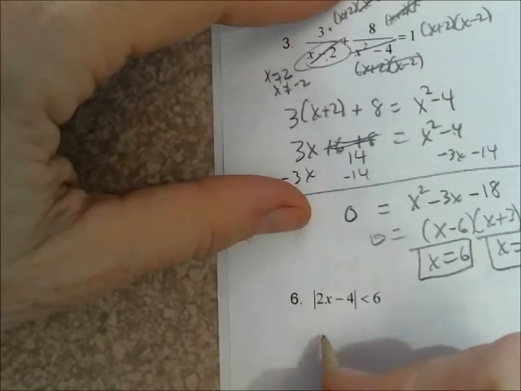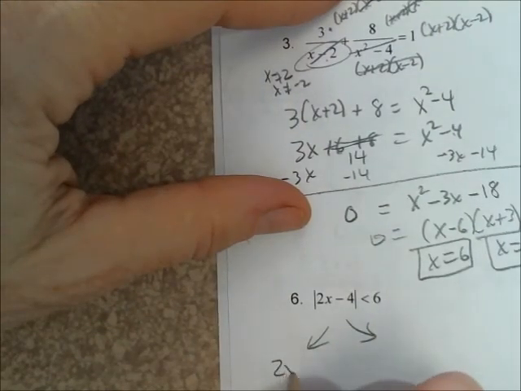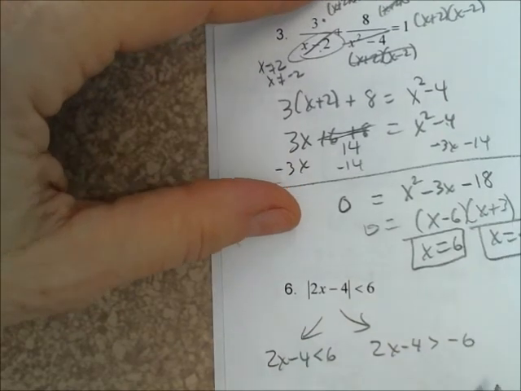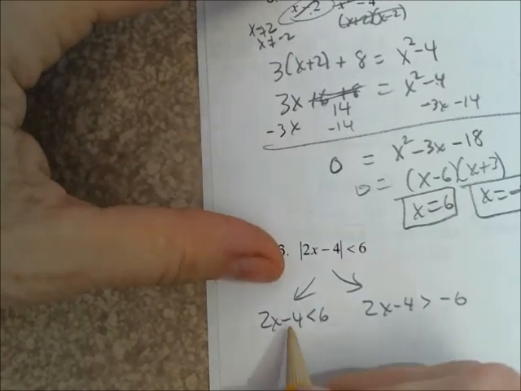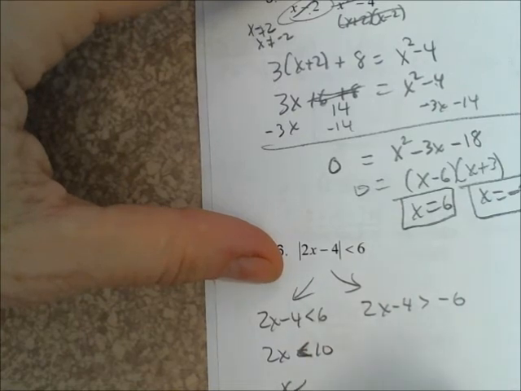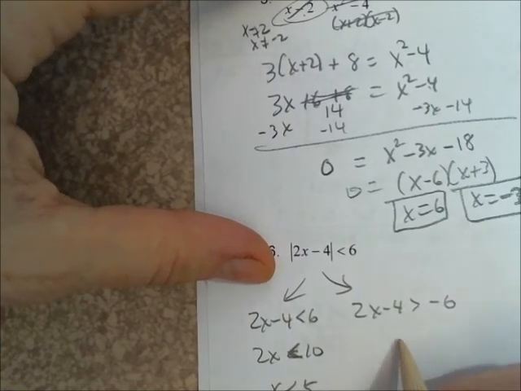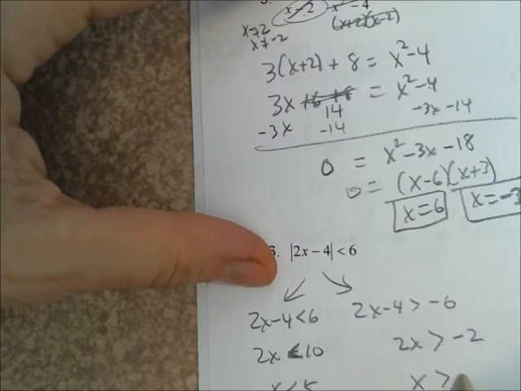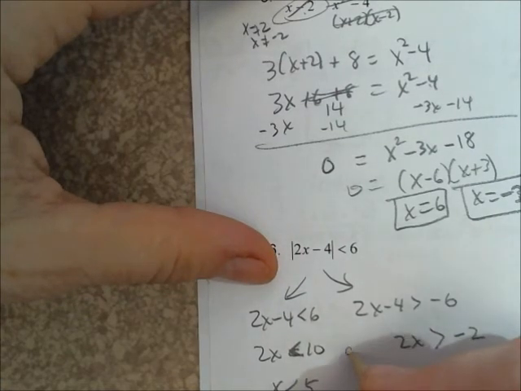Number 6, you have 2x minus 4 less than 6, and 2x minus 4 greater than negative 6. Two branches. Add 4 to both sides. 2x is less than 10, or in other words, x is less than 5. Over here, add 4 to both sides. 2x is greater than negative 2, so x is greater than negative 1. This is an and.